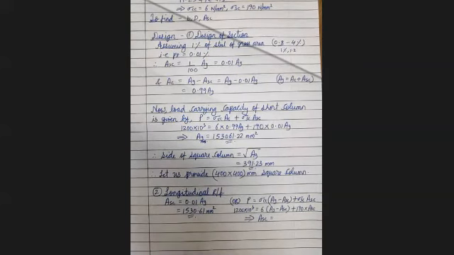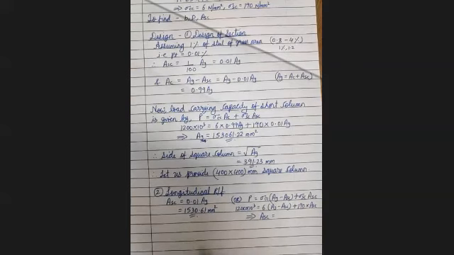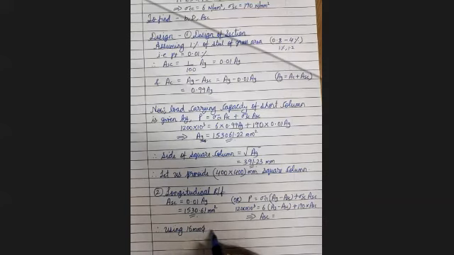So once you got the area of steel, you will select a suitable diameter and find out the number of bars. So let us assume, let us use 16 mm dia bars.